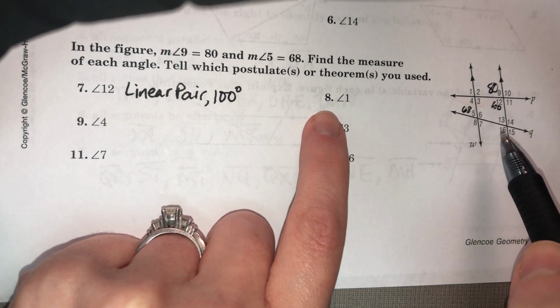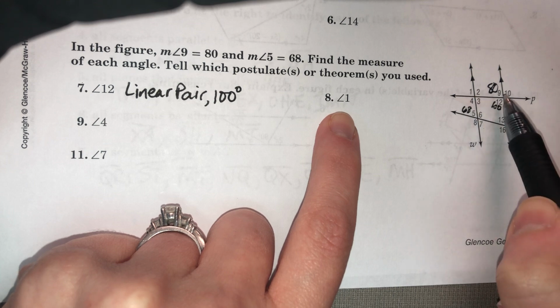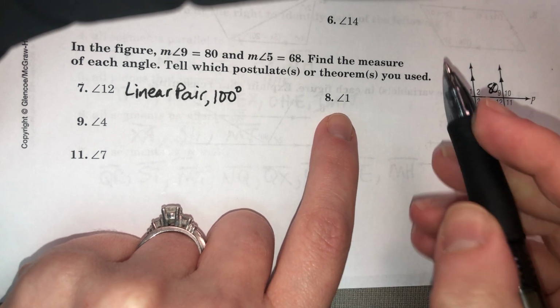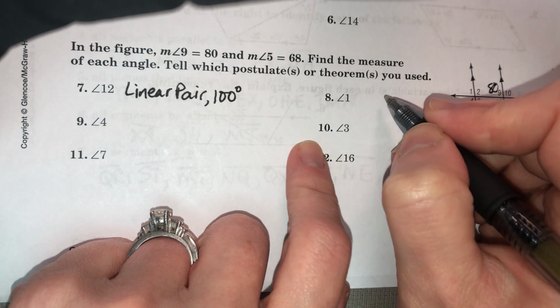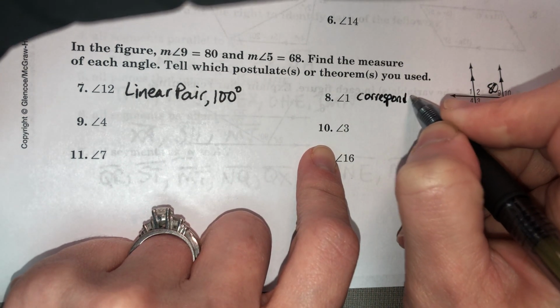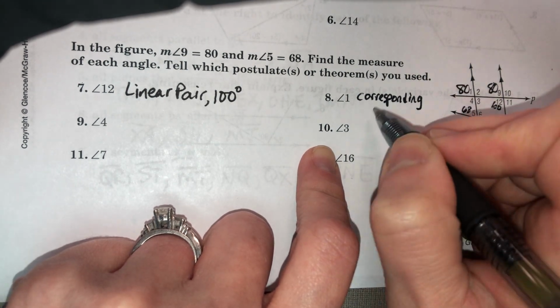So on number 8, it wants us to find the measure of angle 1. Okay, notice it's upper left, upper left. These are called corresponding. Angle 1 is corresponding to angle 9. So we're going to go corresponding. If you'll remember, corresponding angles are congruent, so the measurement is 80.